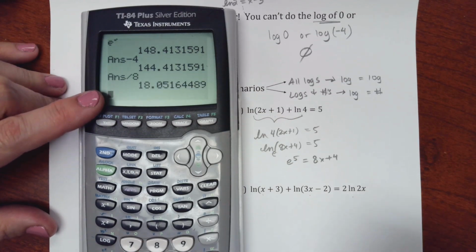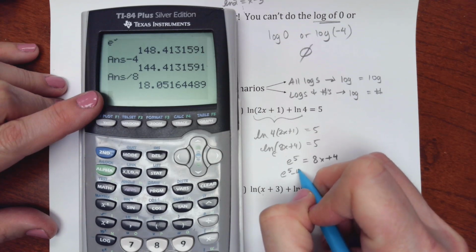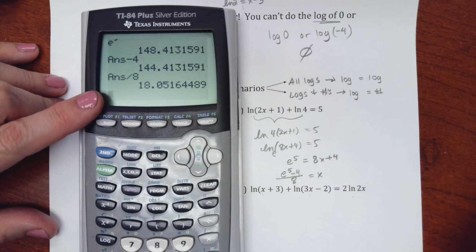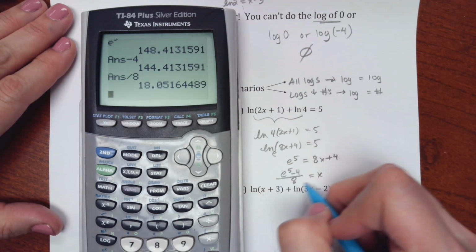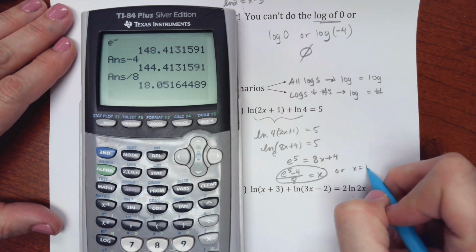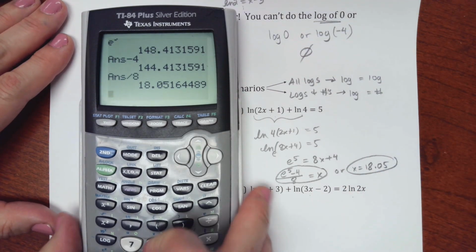So there's my answer. If I want to write it as an expression, e to the 5th minus 4, so I'd take away 4, and I would divide that by 8. All right. So, if I need a decimal, I have it. If I don't want a decimal, I have that here. So 18.05, let's say. Either one.